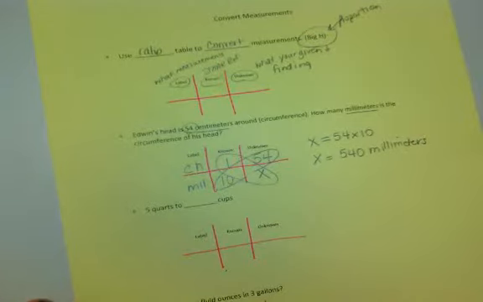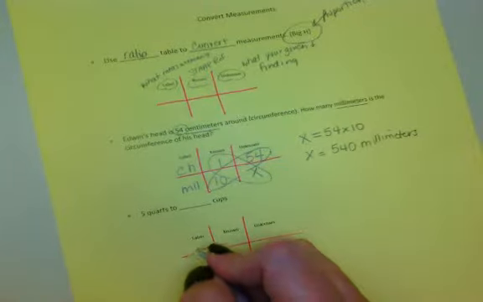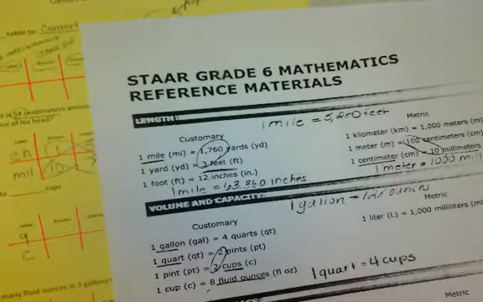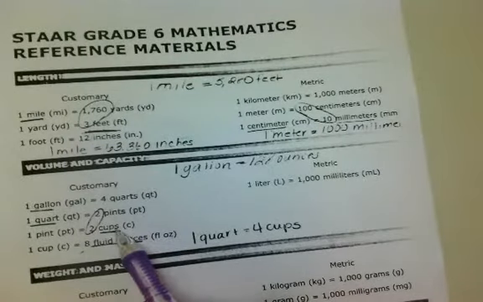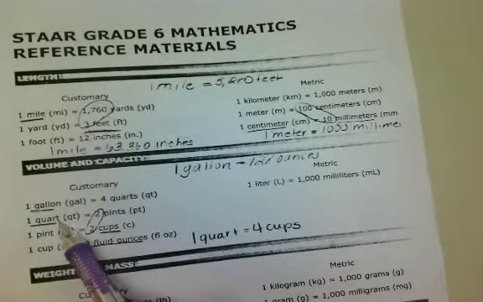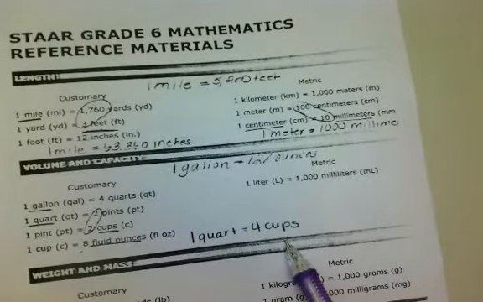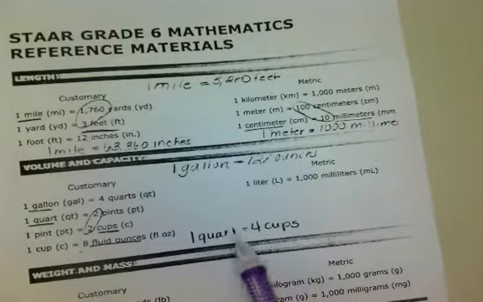It says 5 quarts to blank cups. Okay, so listen, how many cups are in a quart? No problem. So we're dealing with quarts and cups. Alright, what do we know? Oh, look, that's one of the ones we had to write down because we have cups here and quarts here. Well, 2 times 2 is 4. So there are 4 cups in 1 quart.